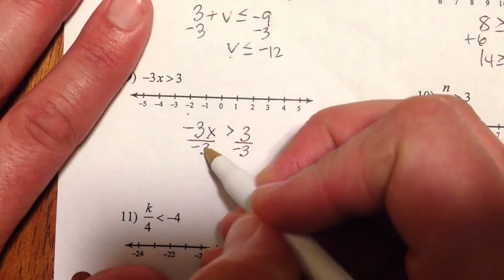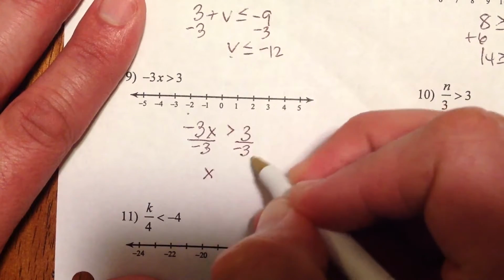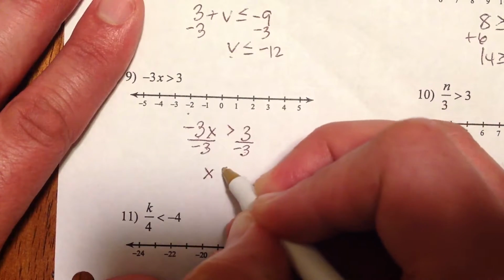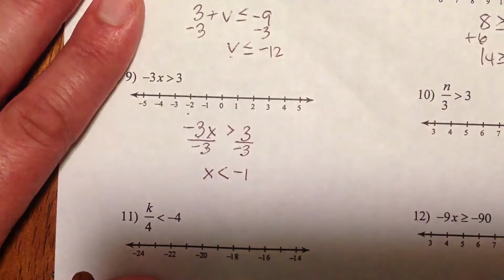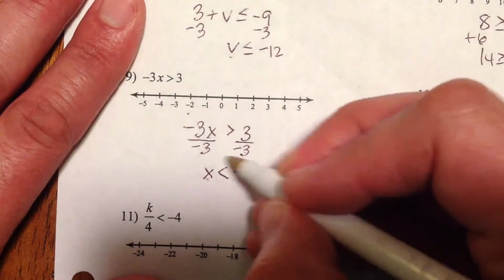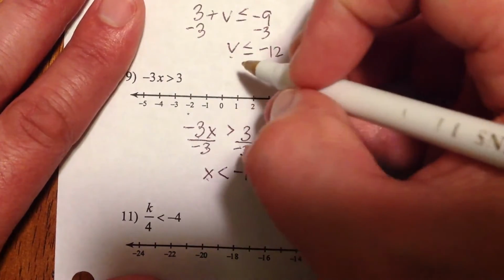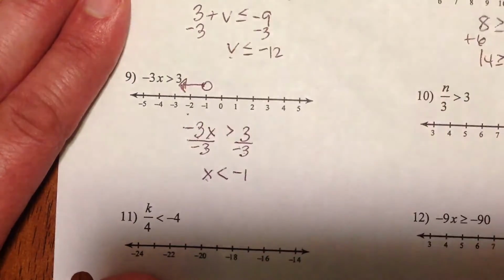So when I do negative 3 divided by negative 3, that's 1. Again, I'm dividing by a negative 3 here, so I have to flip my inequality from greater than to less than, and 3 divided by negative 3 is negative 1. Variables on the left, less than with no equal sign means I have an open circle at negative 1, and it's less than, so I shade to the left.